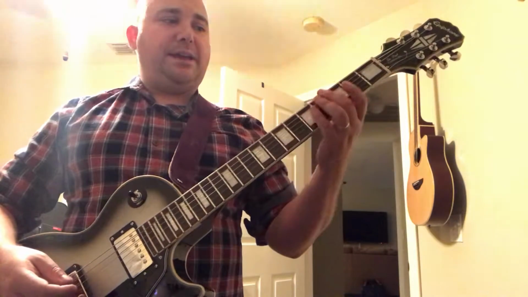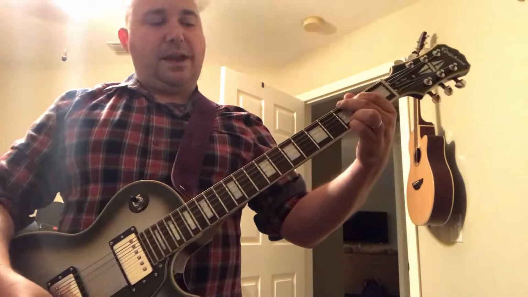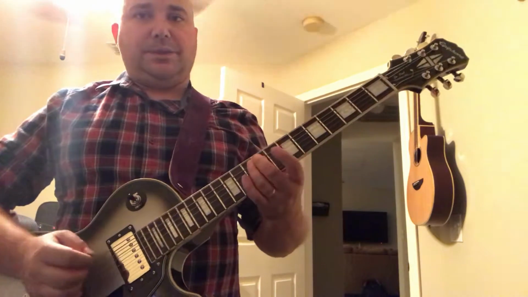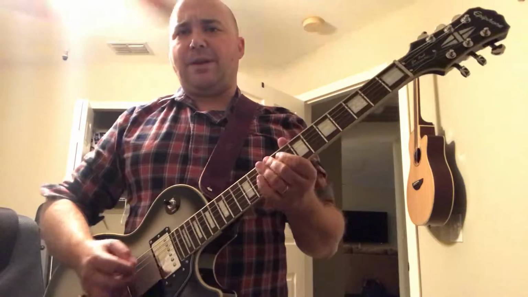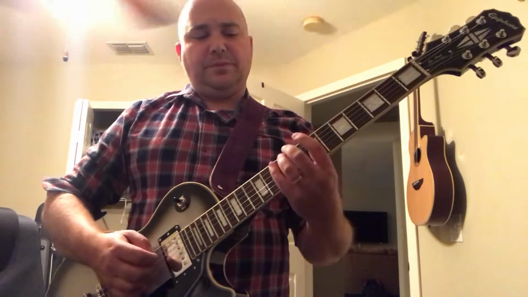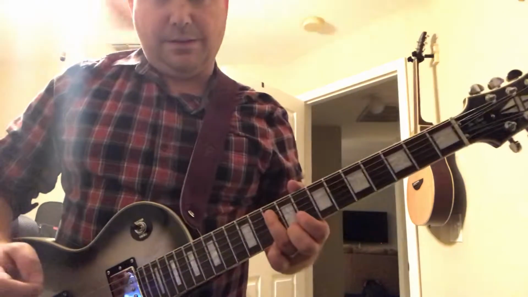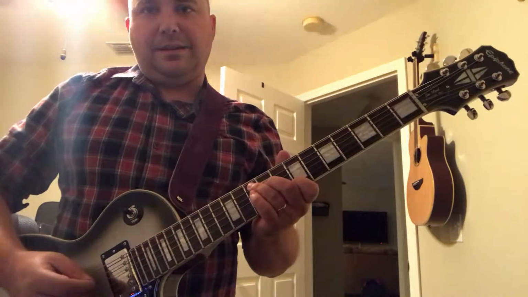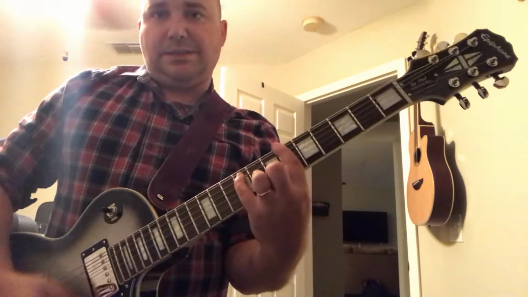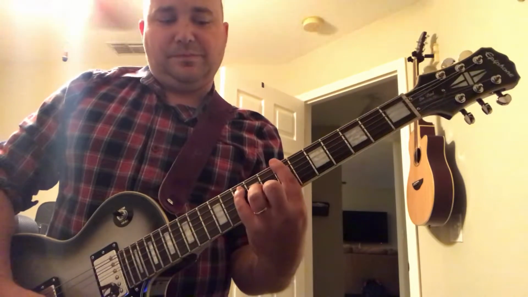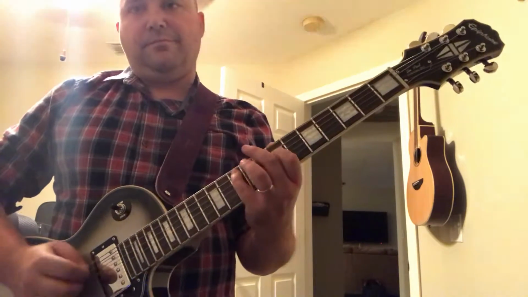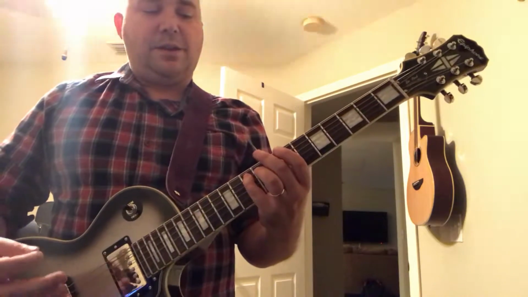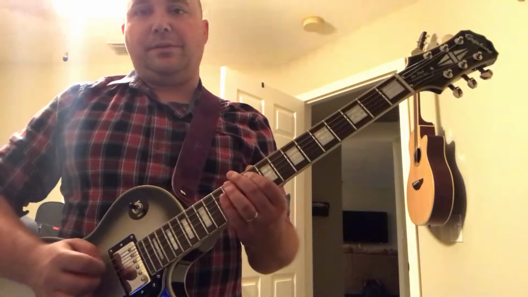So if I want to play G, I can pick. Let's say I want to play something around here. This note is G, so I can play it behind. I play a C shape like this, and I play something around like that, or I play an A shape.